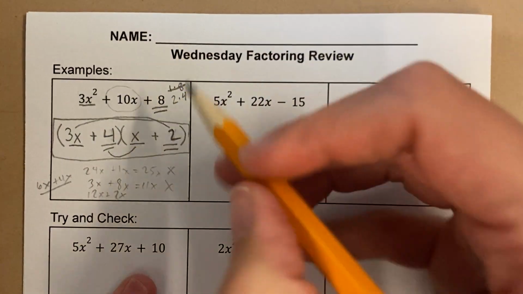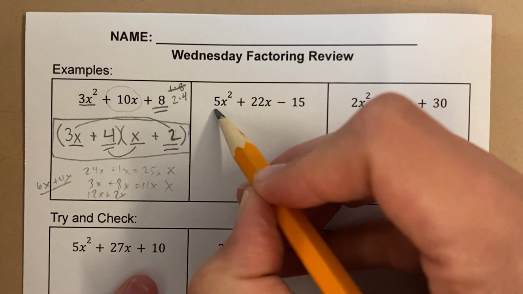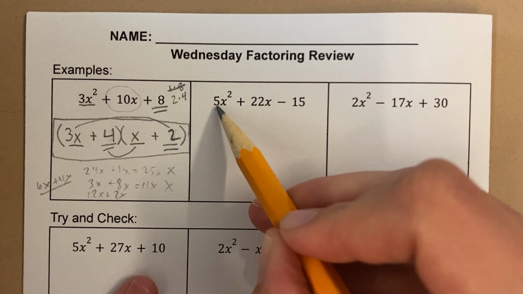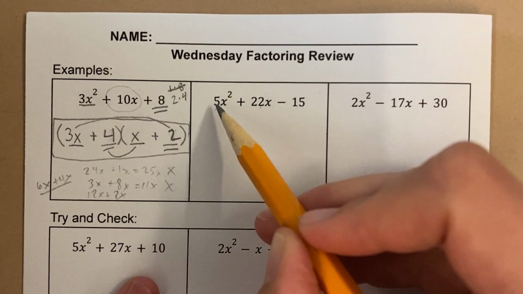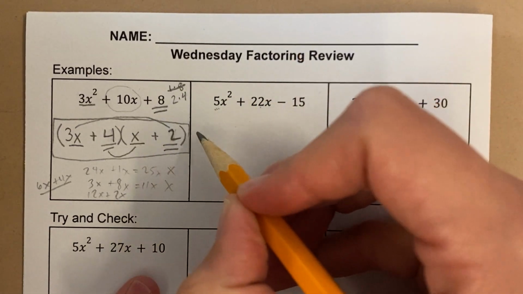Okay, let's look at the next one. I look, okay, first, is there a greatest common factor? Let's see. Is there a number that multiplies to 5, 22, and 15? No, the only numbers that multiply to 5 are 5 and 1, and 5 doesn't multiply to 22.